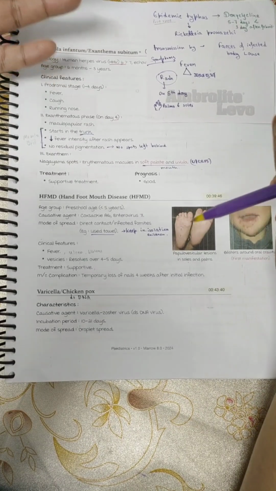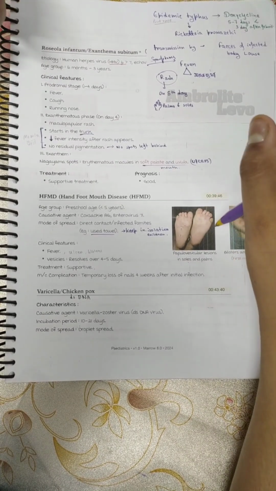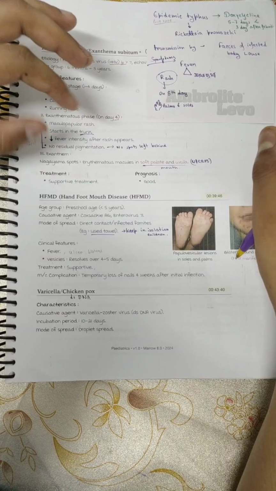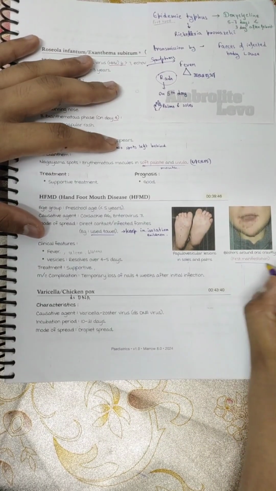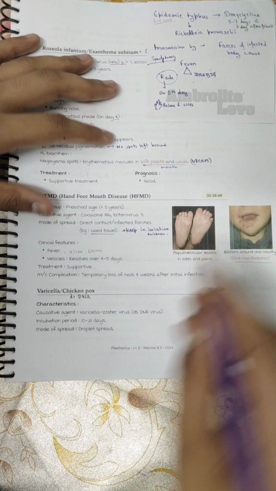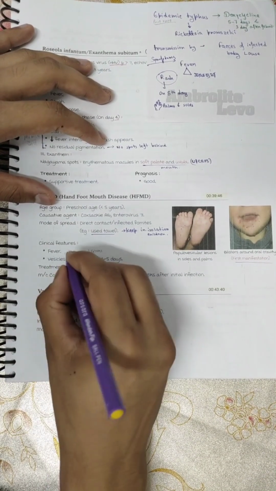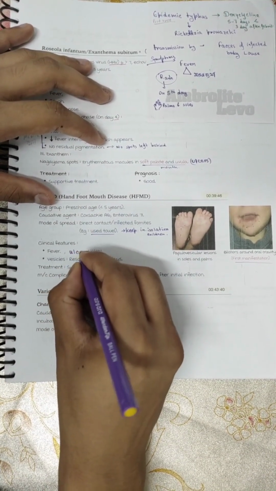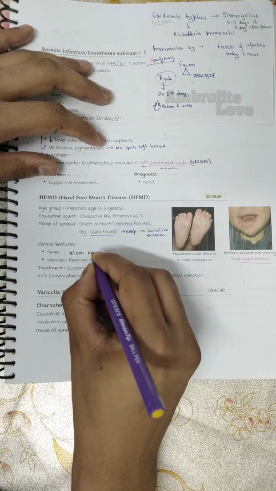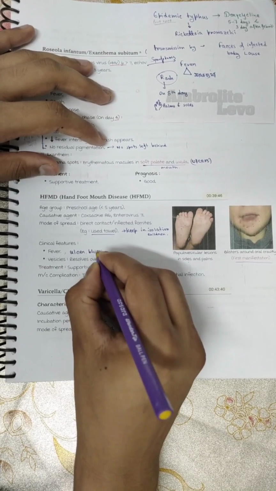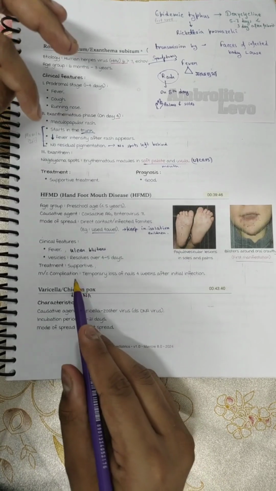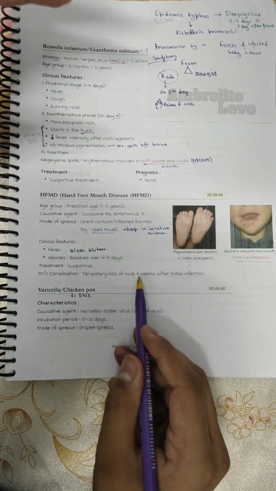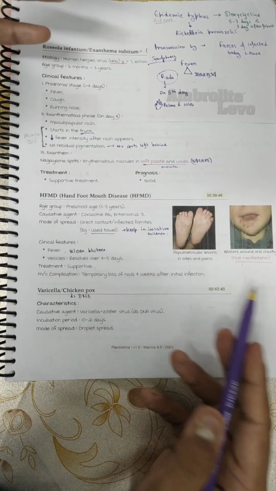In HFMD and typhus, we have lesions on soles and palms, and blisters can be seen around the oral cavity. That is the first manifestation, these blisters. So fever, ulcer, blister can be seen in HFMD. Treatment will be supportive. The most common complication is temporary loss of nails about 4 weeks after the initial infection.